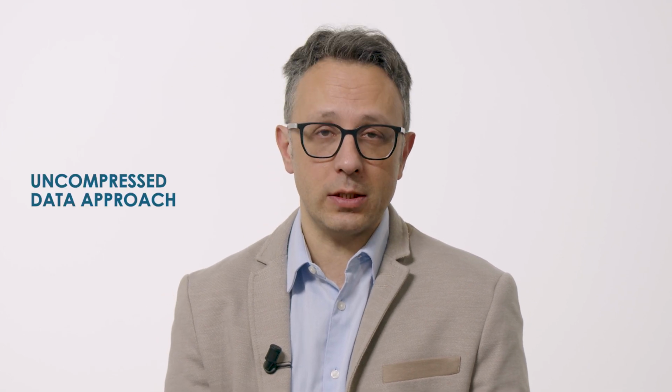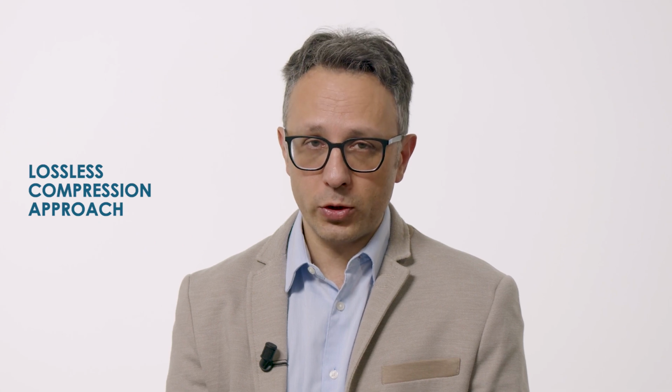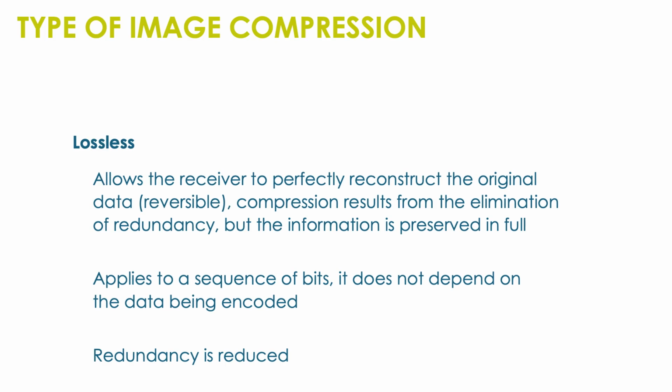So now let's move into the types of image compression. There are three main types of image compression. The first is the uncompressed data. In the uncompressed approach, raw pixel data are stored without any reduction. In lossless compression approaches, the original image can be perfectly reconstructed by eliminating redundancy without losing data. Lossless compression applies to a sequence of bits and does not depend on the data being encoded.